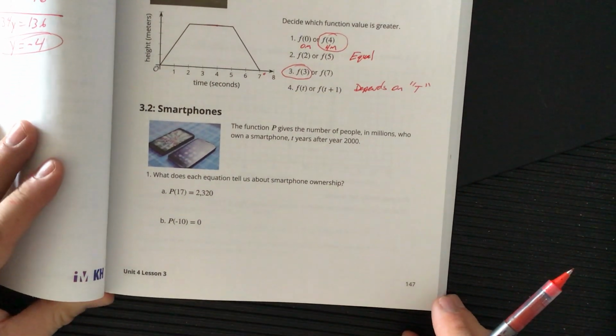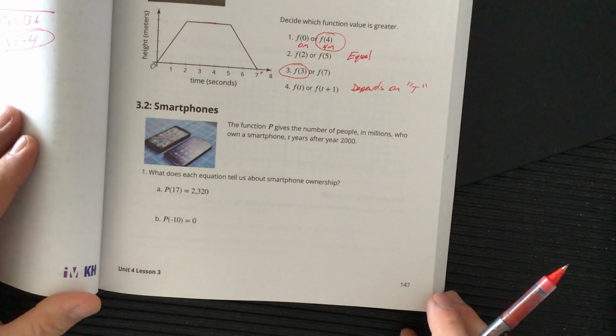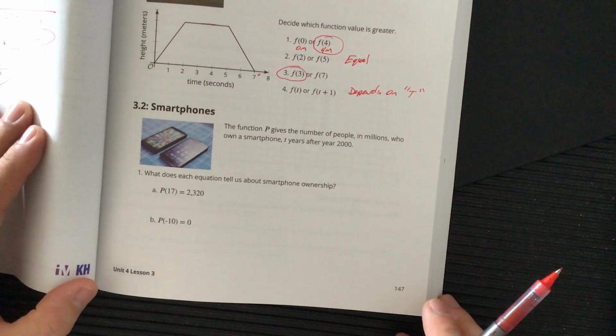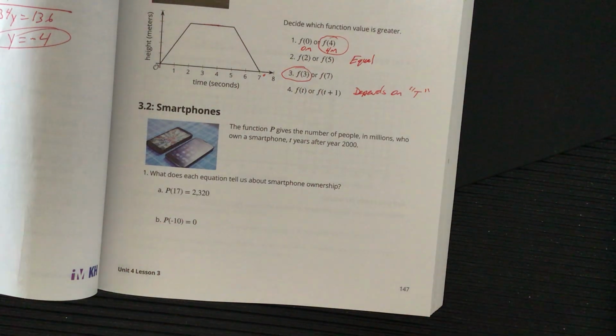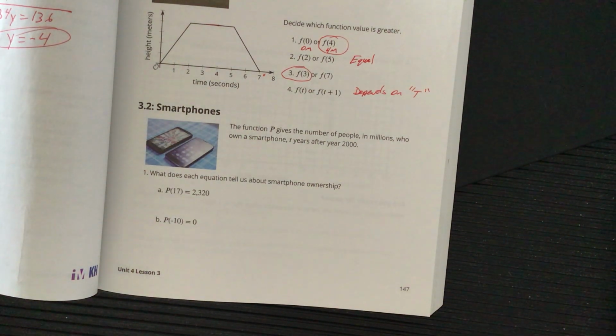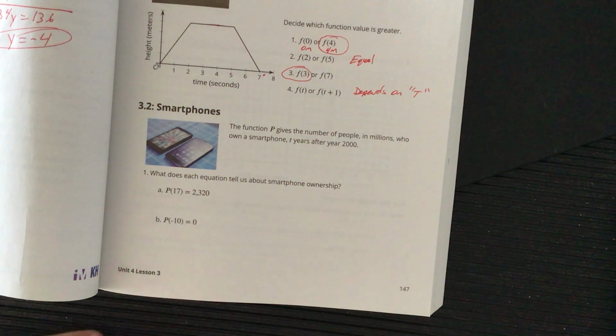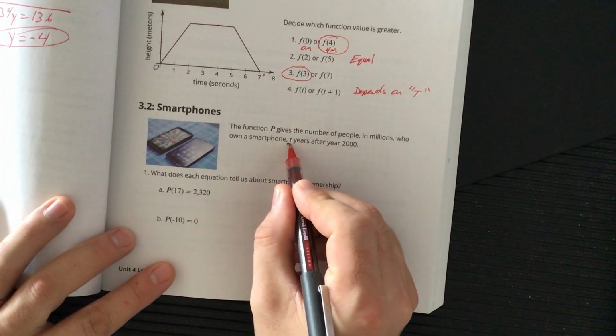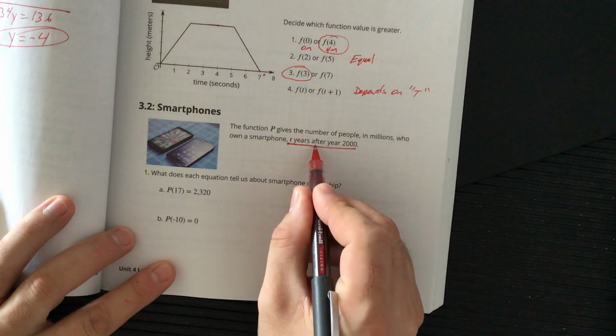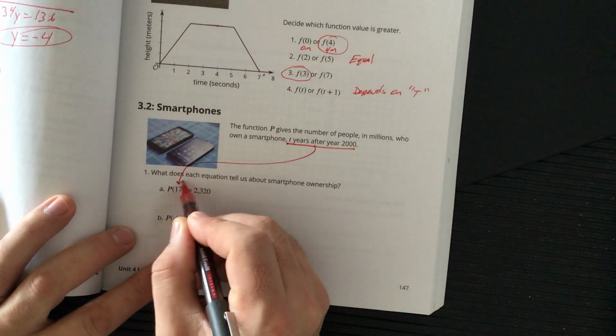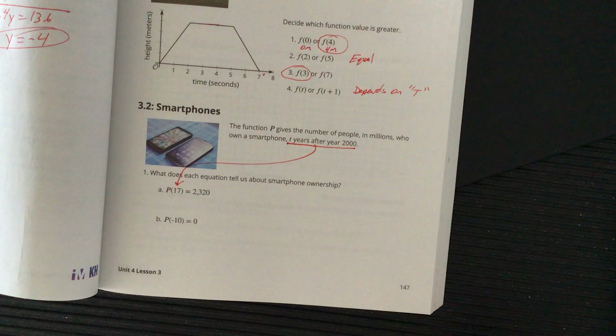Question 2. Jackson, would you read it, please? The function p gives the number of people in millions who own smartphones t years after the year 2000. What does each equation tell us about smartphone ownership? All right, so t, the variable, represents time after the year 2000. So what does each equation tell us here?